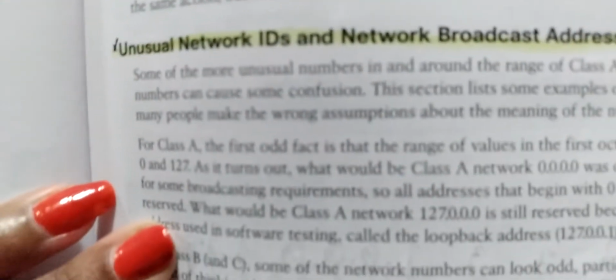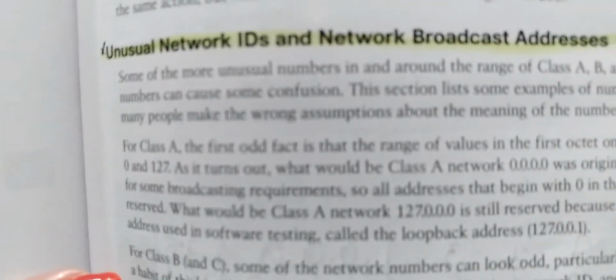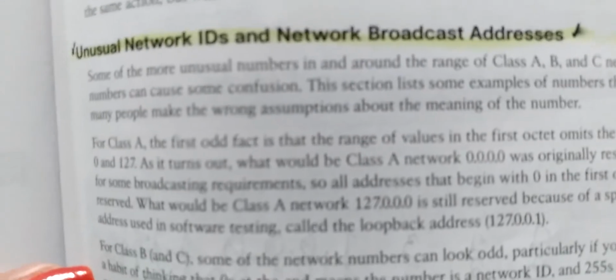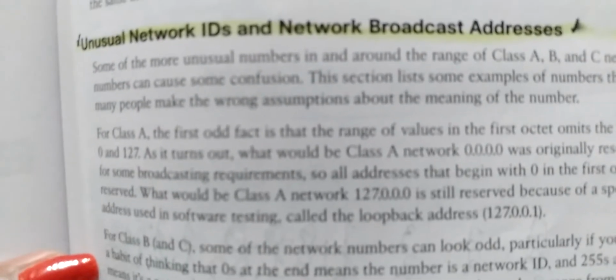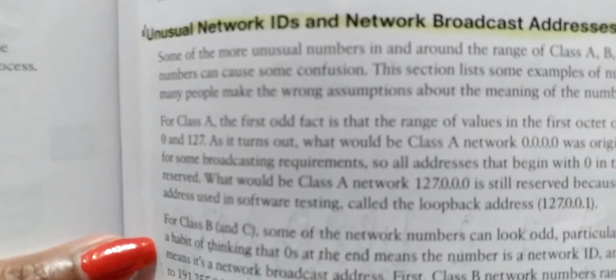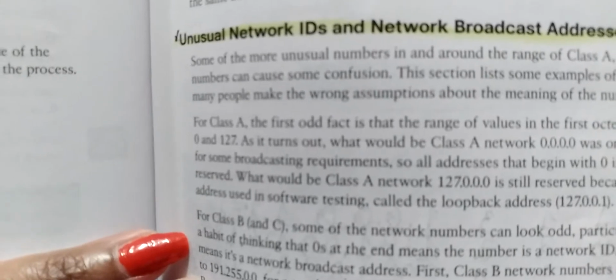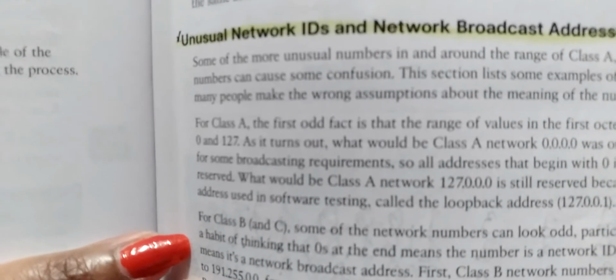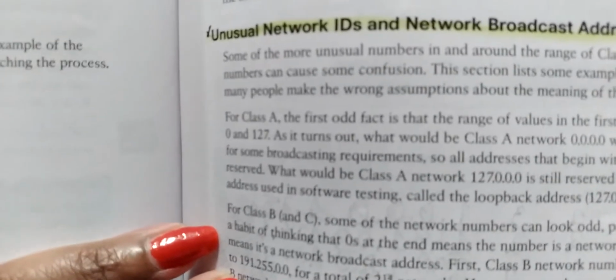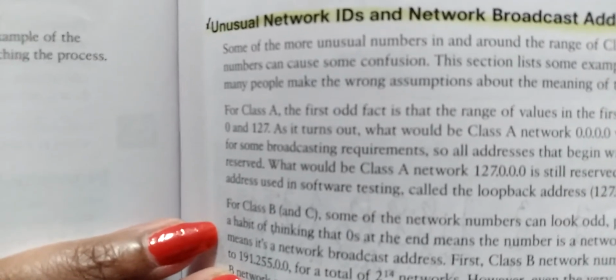For some of the more unusual numbers in and around the range of Class A, B, and C networks, numbers can cause some confusion. This section lists some examples of numbers that make many people make the wrong assumption about the meaning of the number.